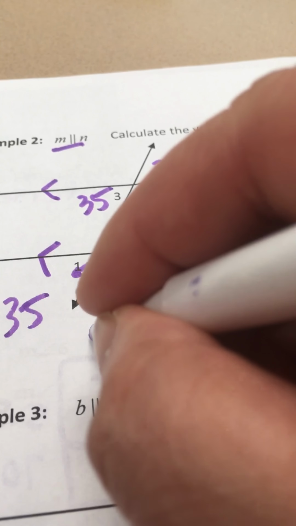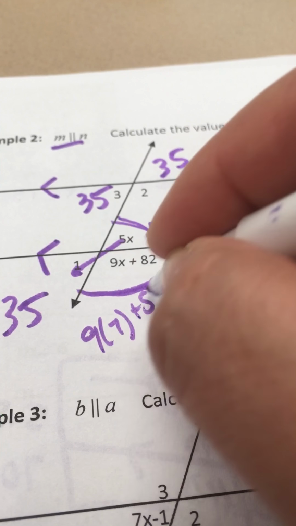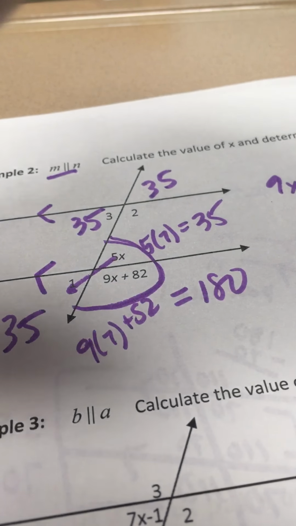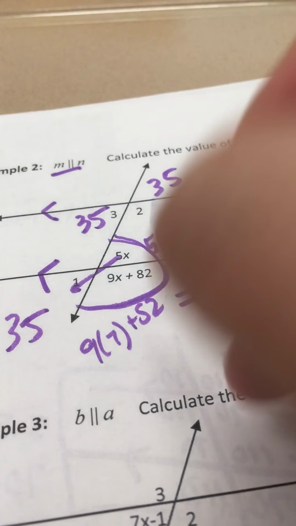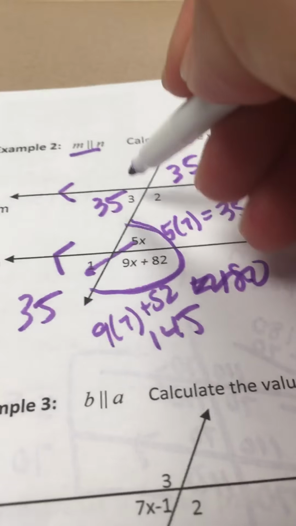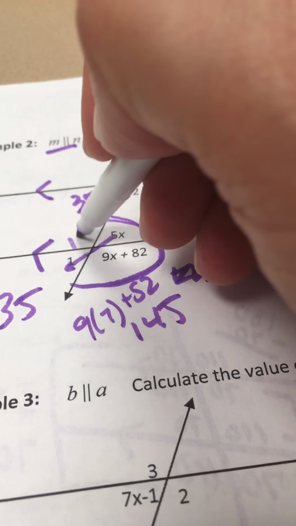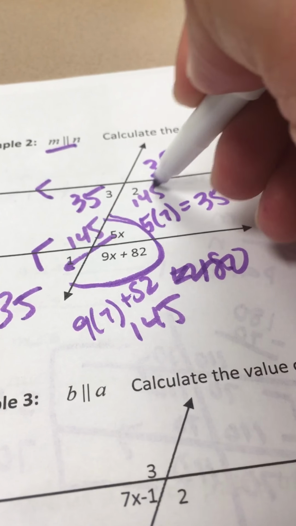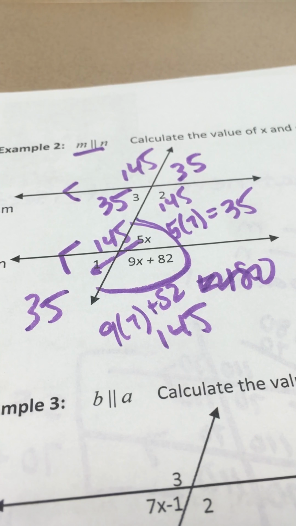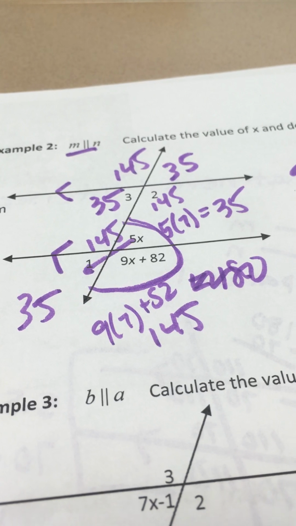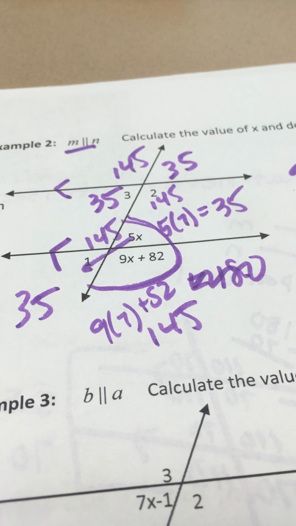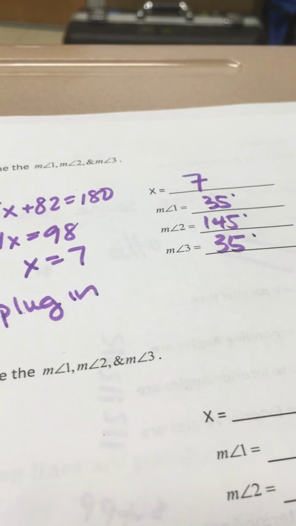So 9 times 7 plus 82, or do the 180 minus the 135. Either way, it should be 145. Sorry. Okay, 35, 35, 145, 145, 145. Okay, so angle 1, what do we got? 35. Angle 2 was 145. Angle 3 is, yes, the numbers should be very repetitive like that.